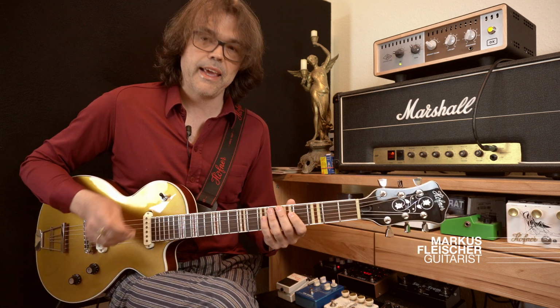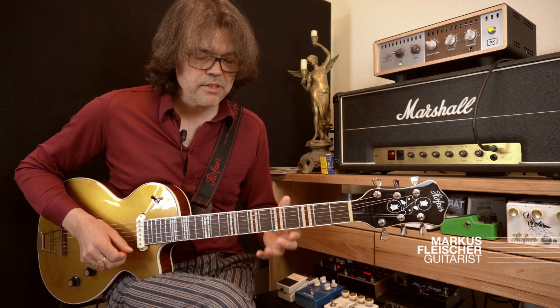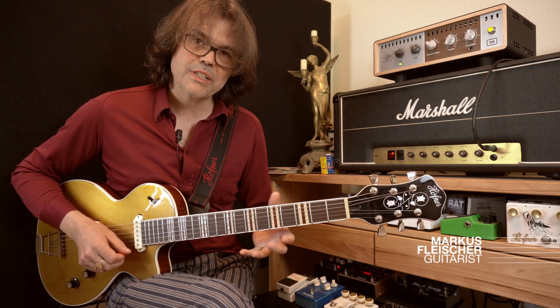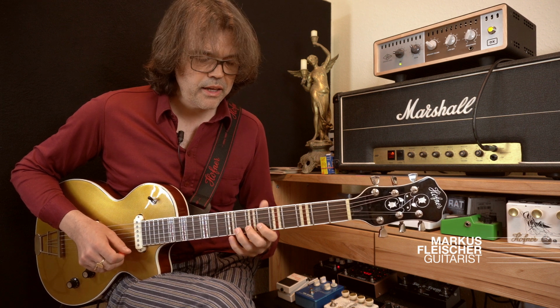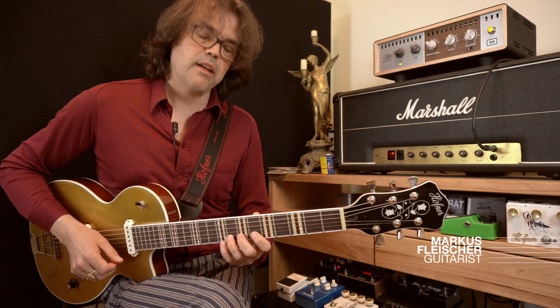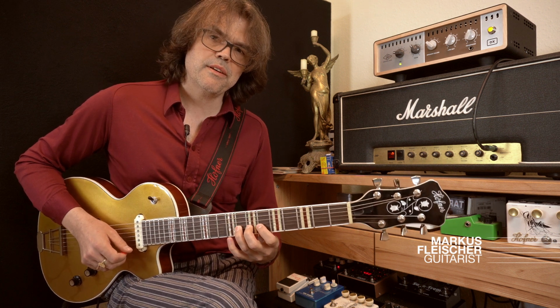It's really a good thing to have the thumb behind the neck, but you have to have something to push against when you do those bends. And if you have your thumb behind the neck, it's really hard to get this power into the bends.